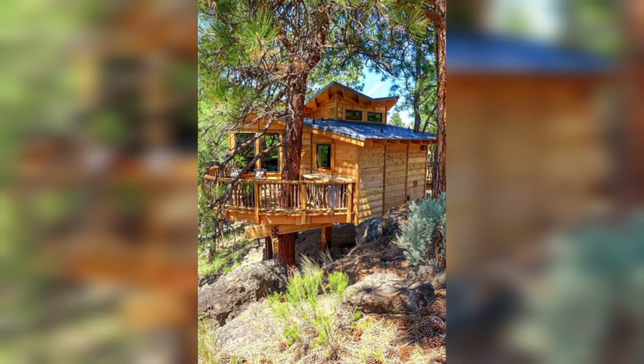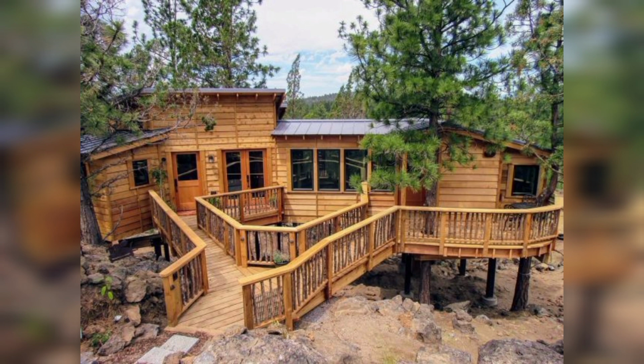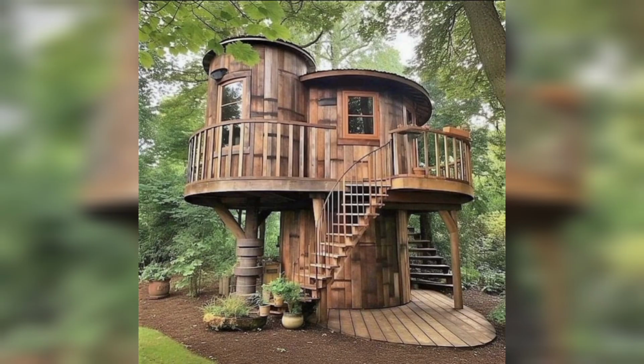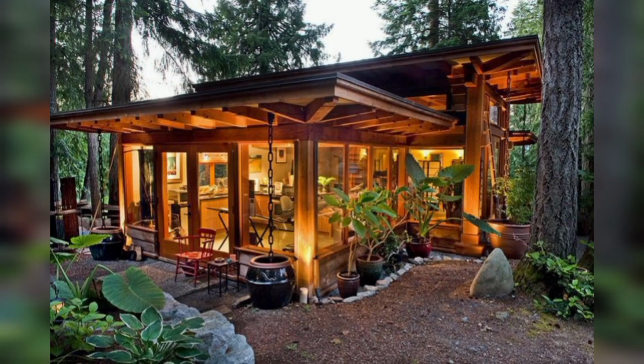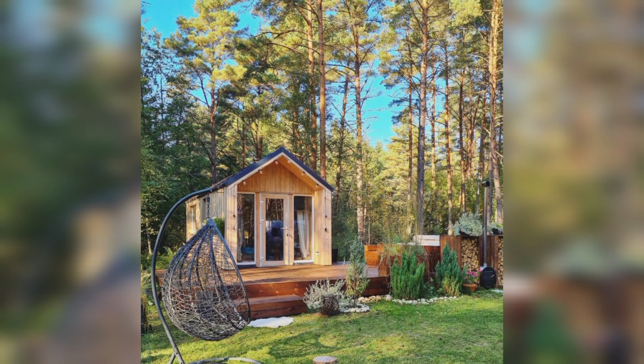The allure of a small house is undeniable. Complete space, unique, charming, inviting, convenient, and resourcefulness.